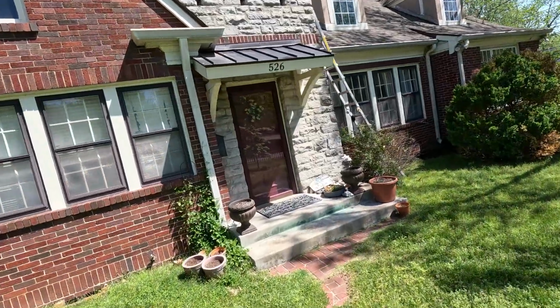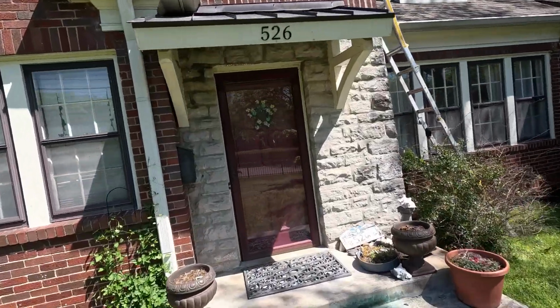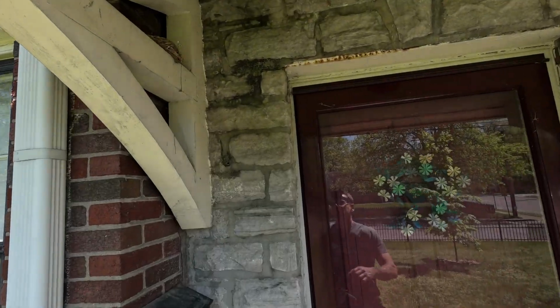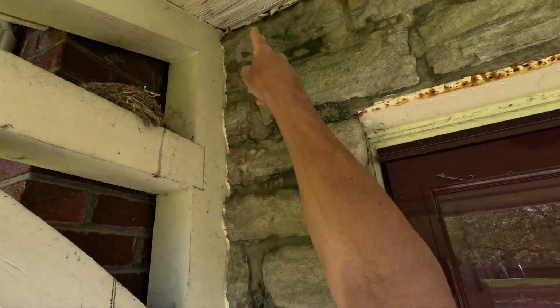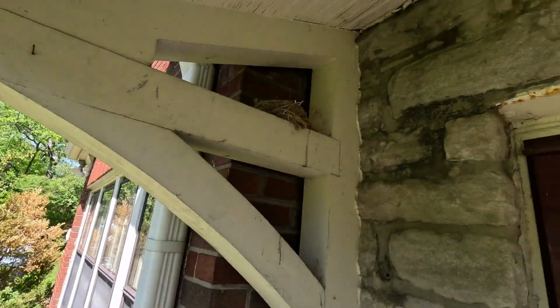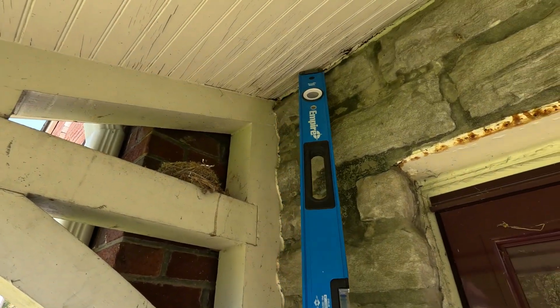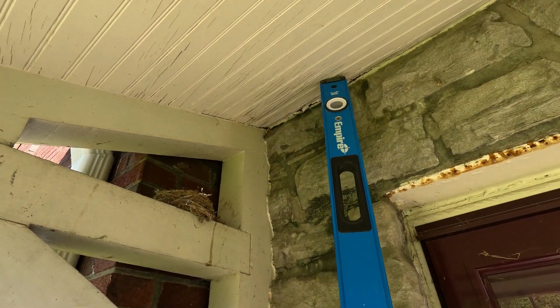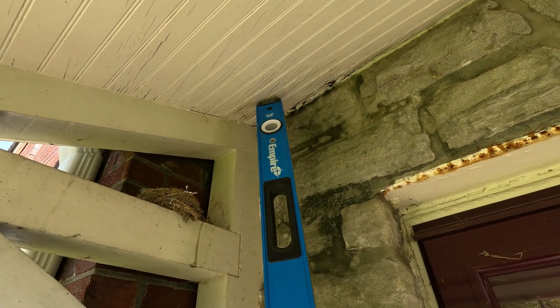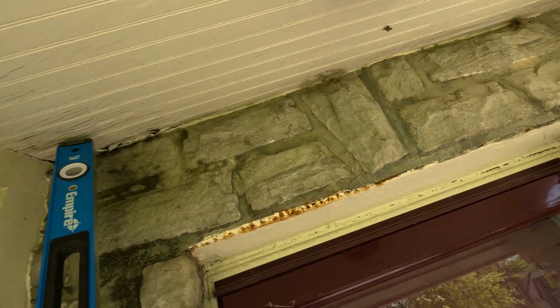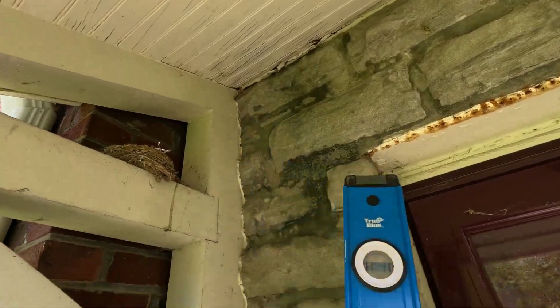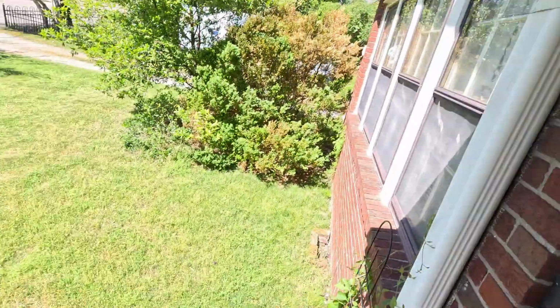All right, today we have a situation where we've got some water damage. And what's happening is the water's coming down through there. You can see that it's causing all this wood to rot. Yeah, it's all rotted up there. So this eventually will have to come down and be replaced. But first you have to solve the water problem, otherwise it just comes right back.